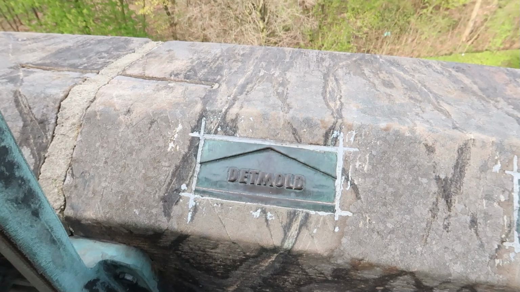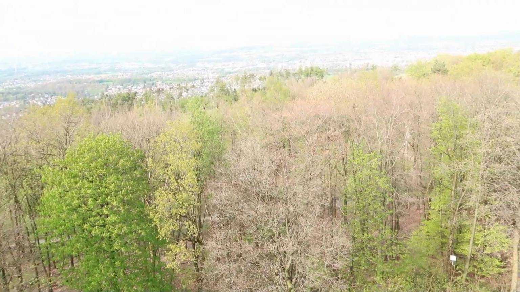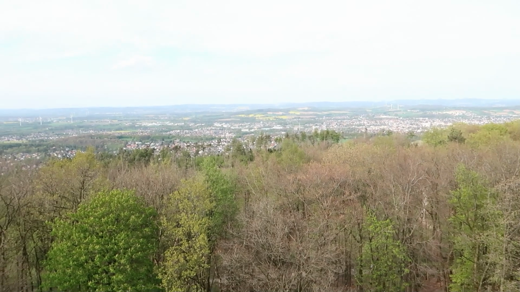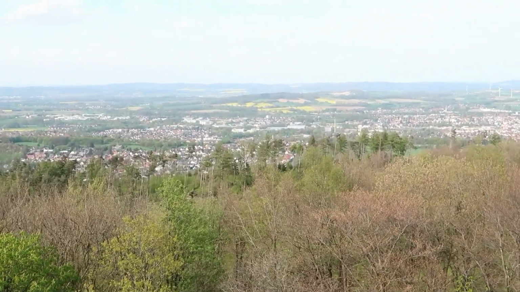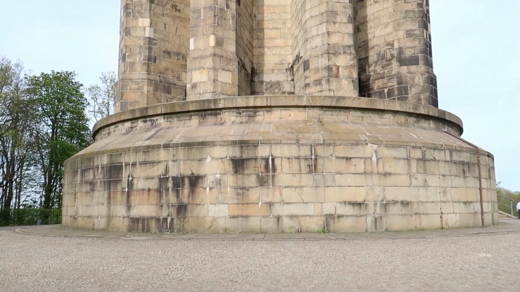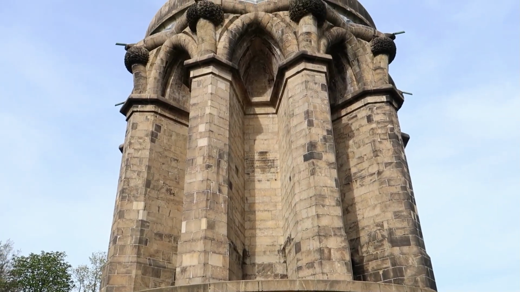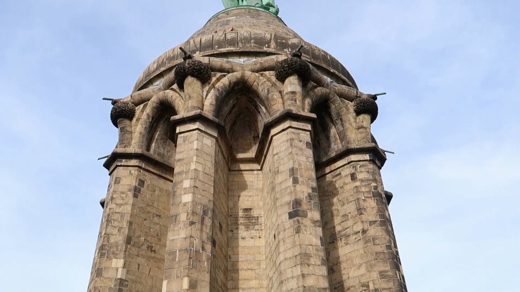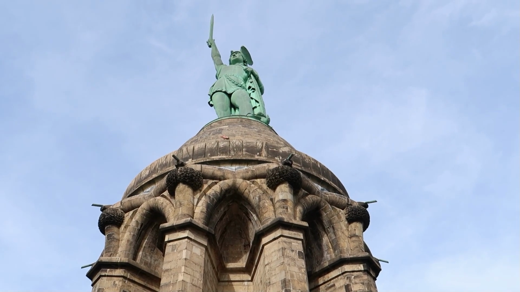Wow. Hello. So it looks like Detmold, where we just had lunch, is right over there, if you guys can see. That is really awesome. All right, so now we are down in front of the monument, and I hope my camera can pick up just how massive this is. Don't film under his skirt.